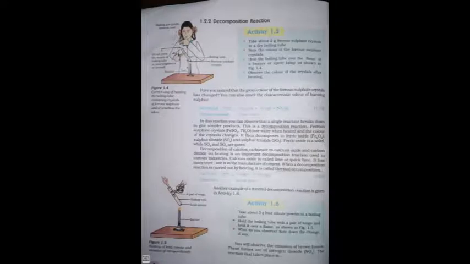Now page number 8. Decomposition reaction. Activity 1.5. First, take about 2 gram ferrous sulfate crystals in a dry boiling tube. Second, note the color of the ferrous sulfate crystals. Third, heat the boiling tube over the flame of a burner or spirit lamp as shown in figure 1.4. Fourth, observe the color of the crystals after heating.